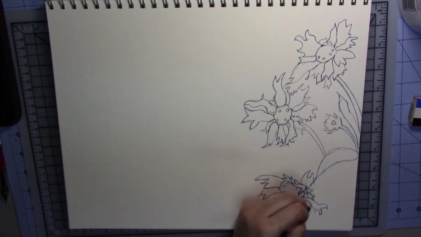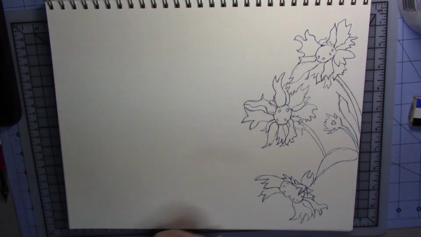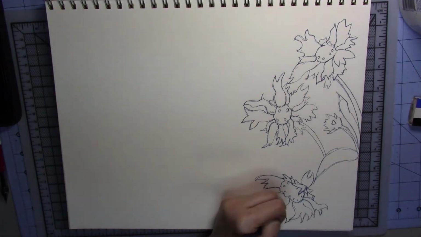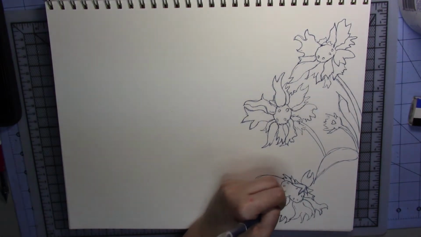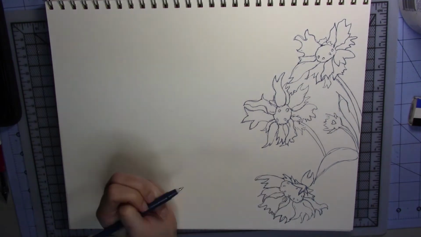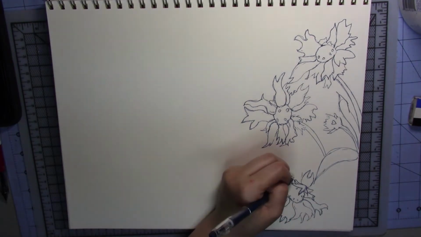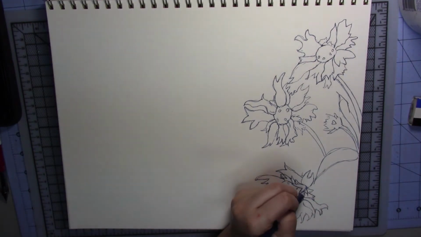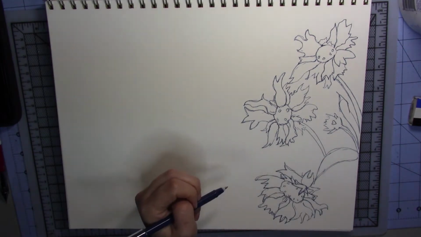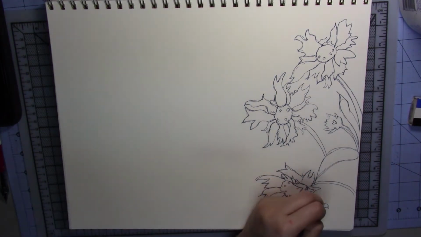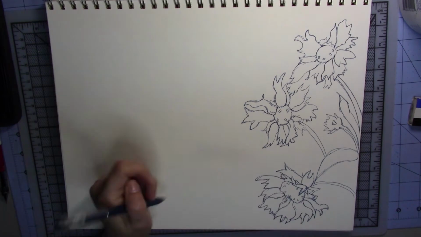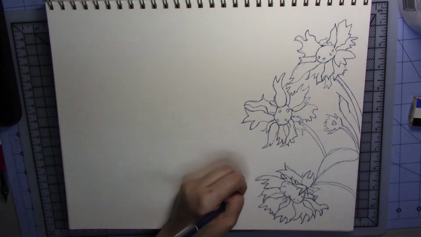Some to the side, and some to the front. A couple more for the back to just fill it in, and then that one will be facing off towards the left. Go over, clean the line a little bit, and let's add another one.